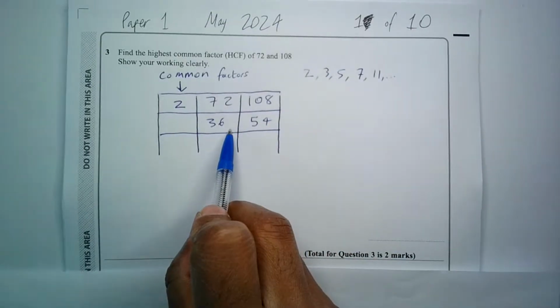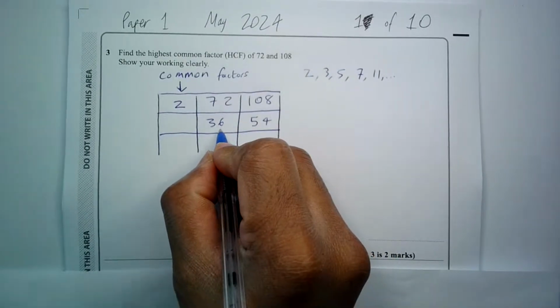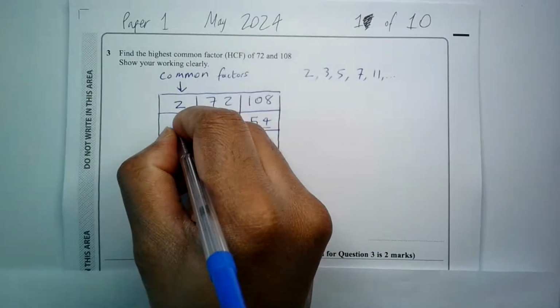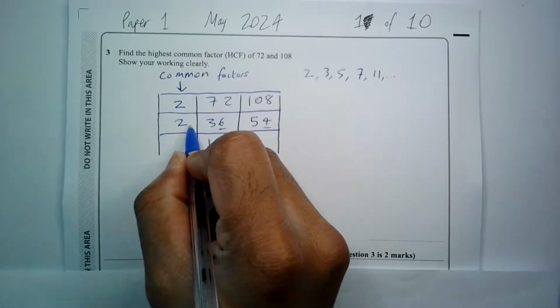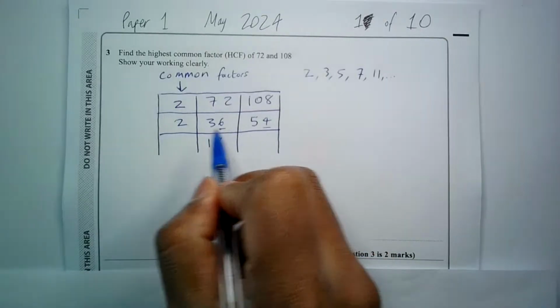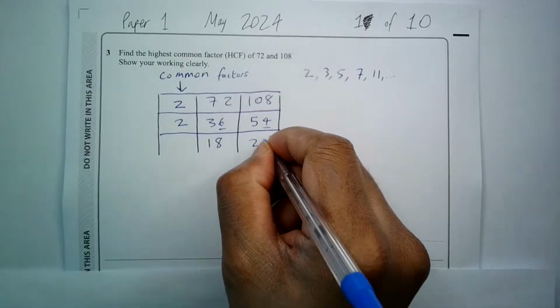I look at these two numbers. Again, they are both even. Ends in a 6, ends in a 4, so I'm going to divide by 2. That gives me 18. 36 divided by 2 is 18. 54 divided by 2 is 27.